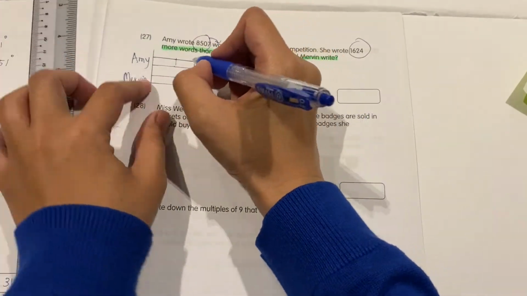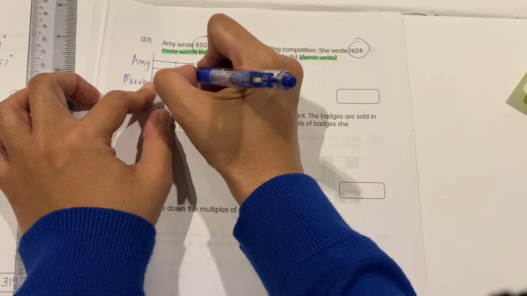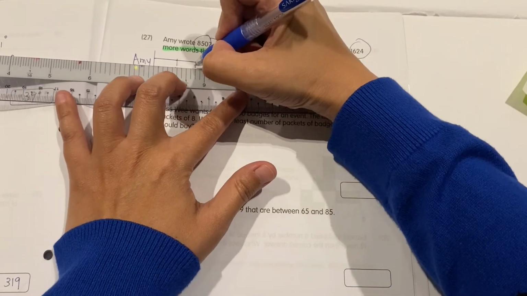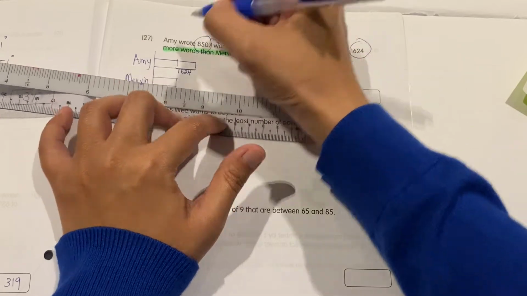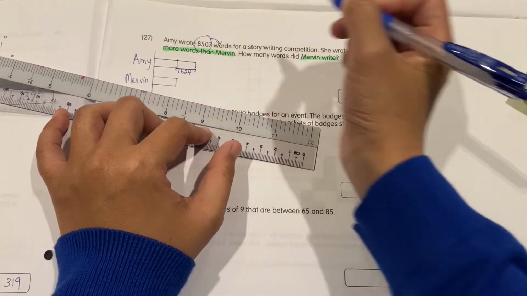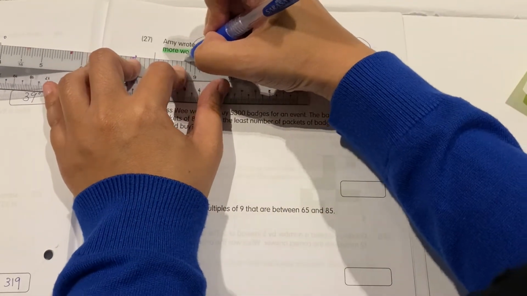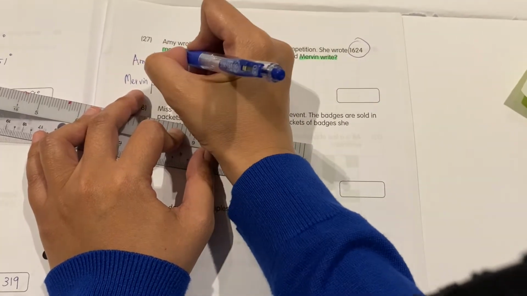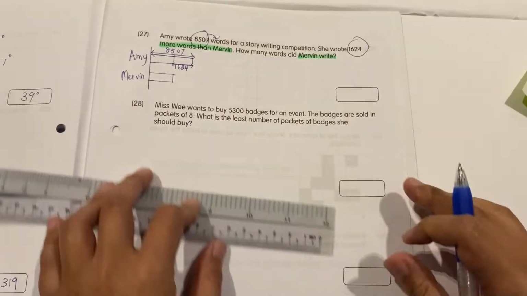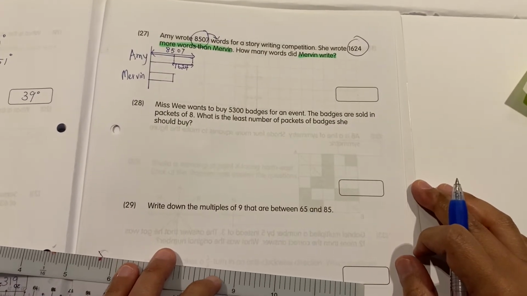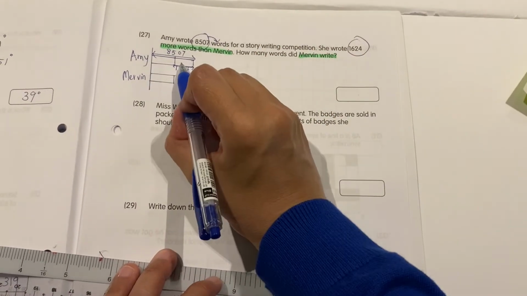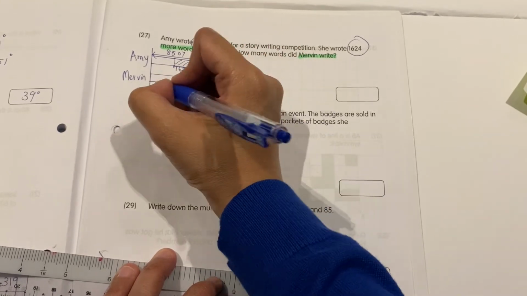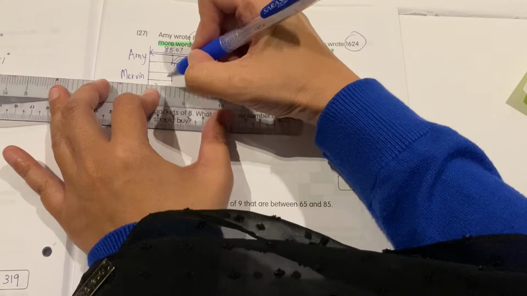Okay, and this part here, total for Amy is 8,507. That's how much she wrote. So if this is given as 1,624, how do you find this for Mervyn?